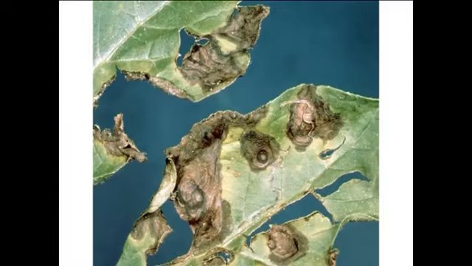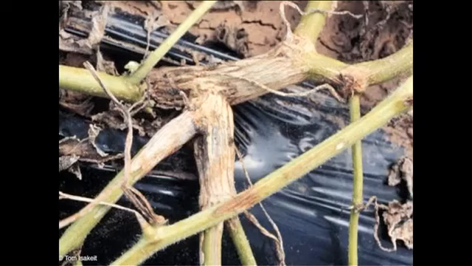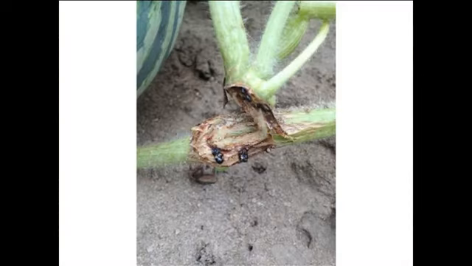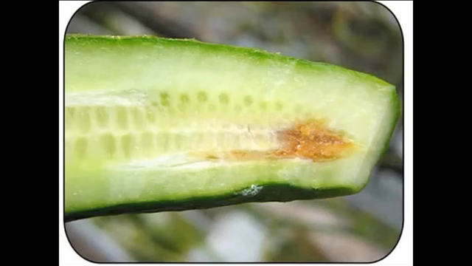In older plants, leaf symptoms appear as circular, dark tan to black spots surrounded by a yellow halo. Infected stems may develop cankers, which produce a characteristic red or brown gummy exudate. Fruit symptoms can range from small water-soaked oval or circular spots to large necrotic panels.